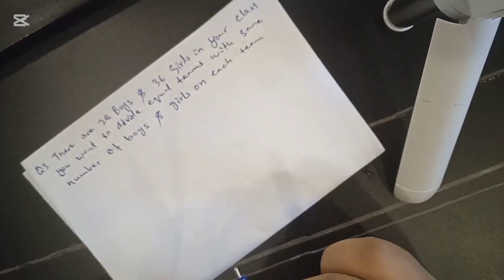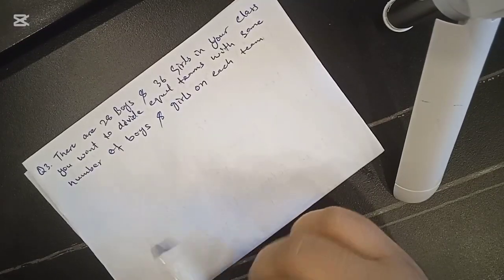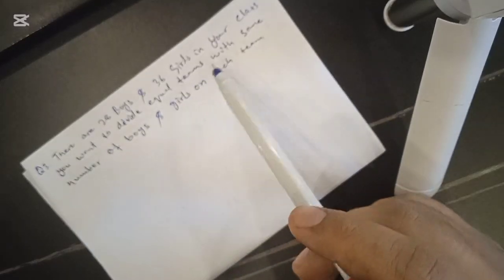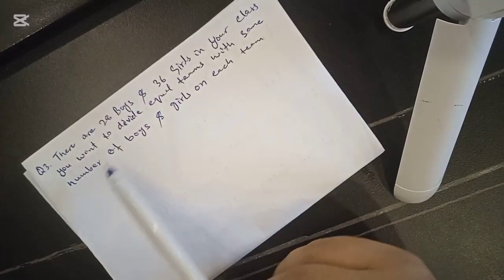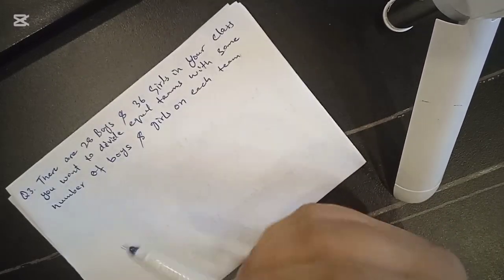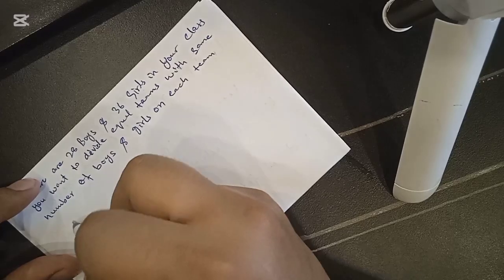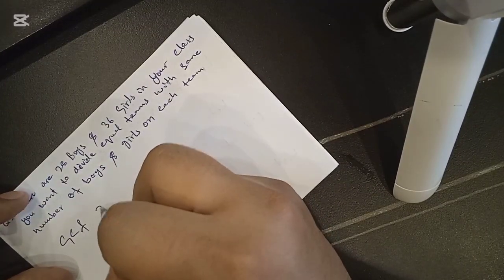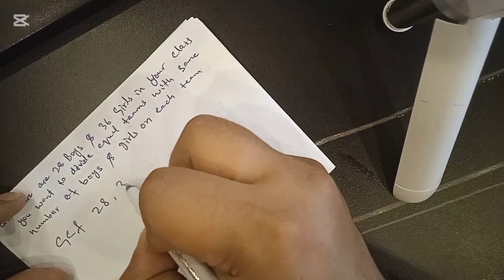Okay, so here is one question: there are 28 boys and 36 girls in your class. You want to divide equal teams with the same number of boys and girls on each team. Okay, so if you find with GCF, number of boys is 28, number of girls is 36.